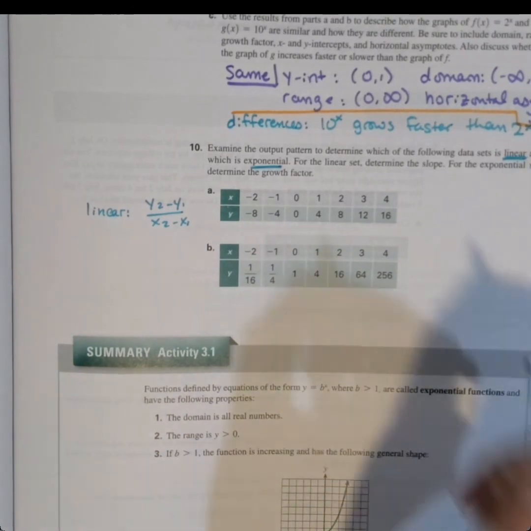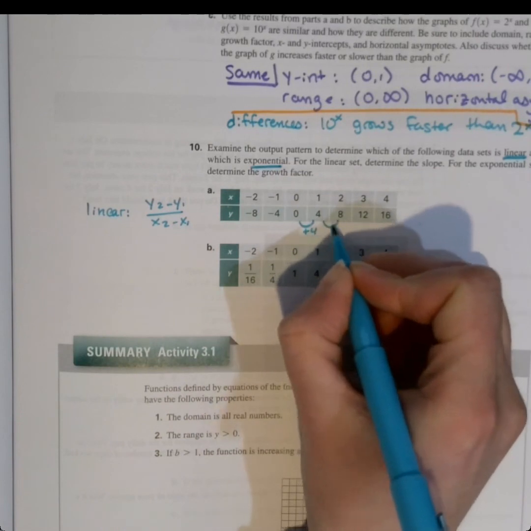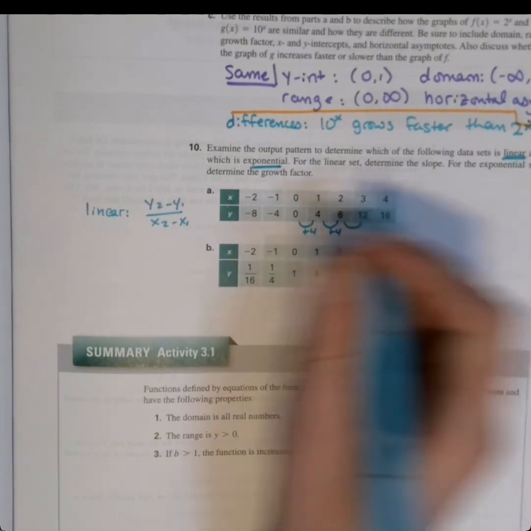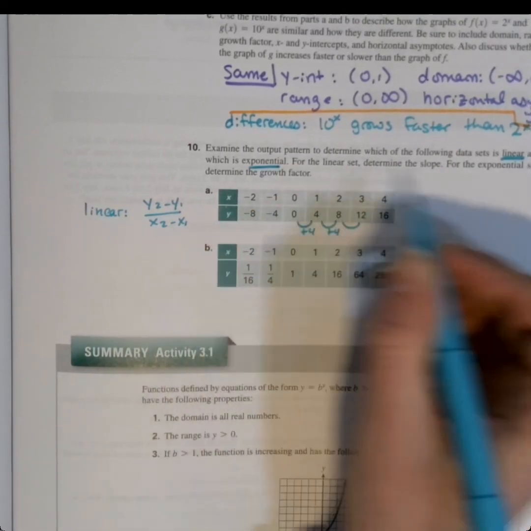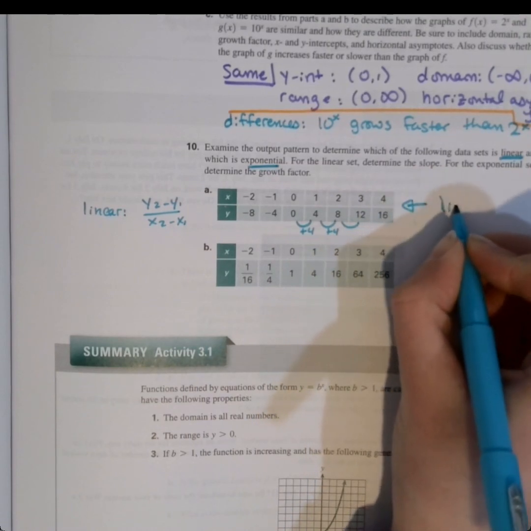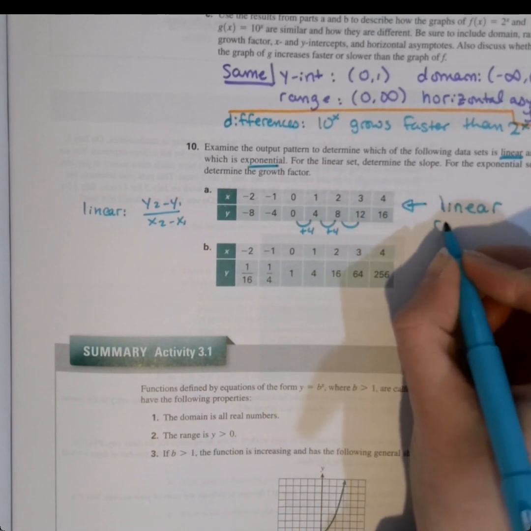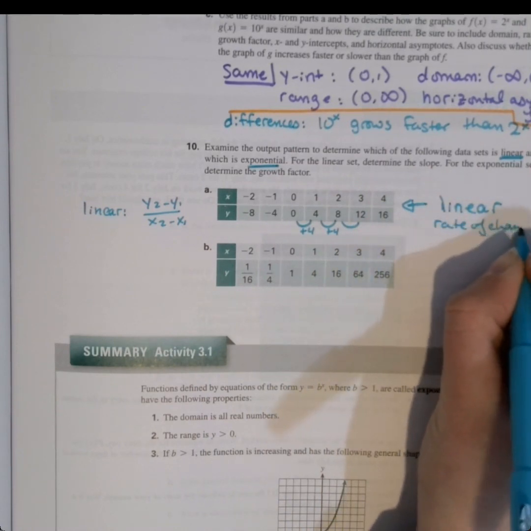So actually notice that right away right here. This is an additive difference of +4, right? This one is increasing by the same amount each time. This is an additive function. So if you subtracted these two, the rate would be 4 each time. So this set right here is linear because the change, the rate of change or slope, is +4.